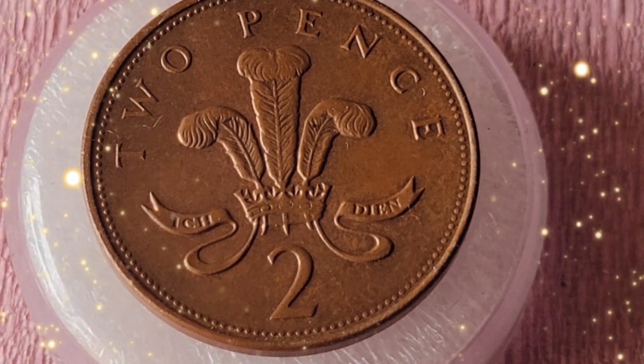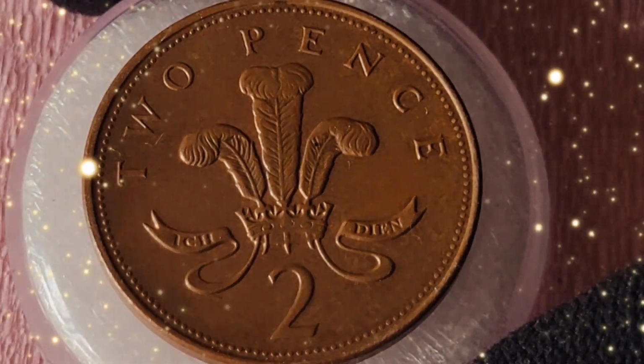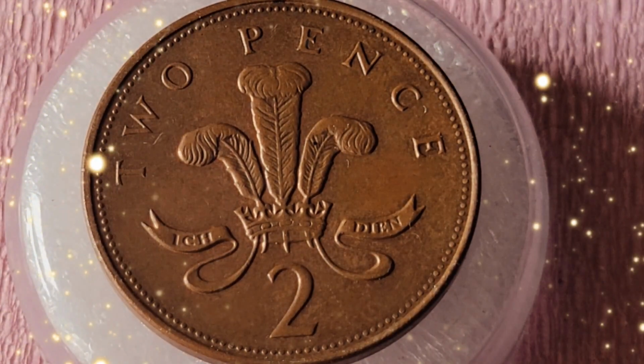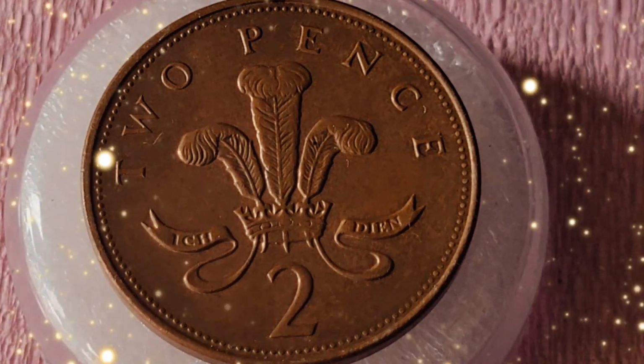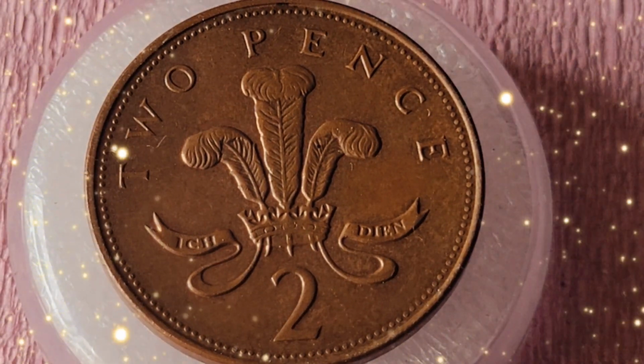Records of the highest prices ever paid for a 1996 2 pence coin, analysis of what made these specific coins so valuable, e.g., condition, provenance, rarity, discussion on whether these prices are likely to be surpassed in the future, factors driving high prices.